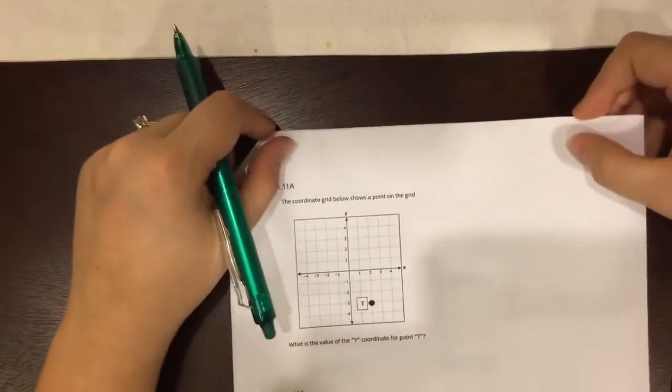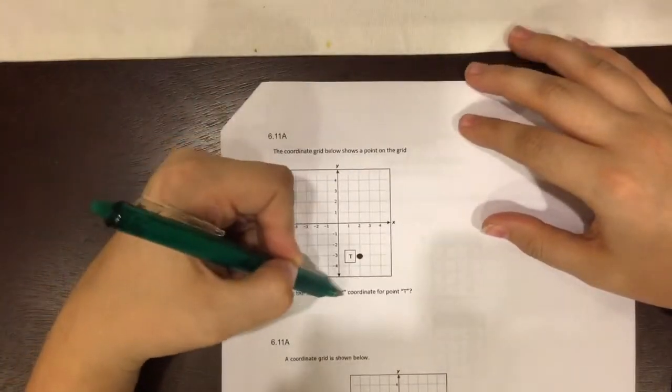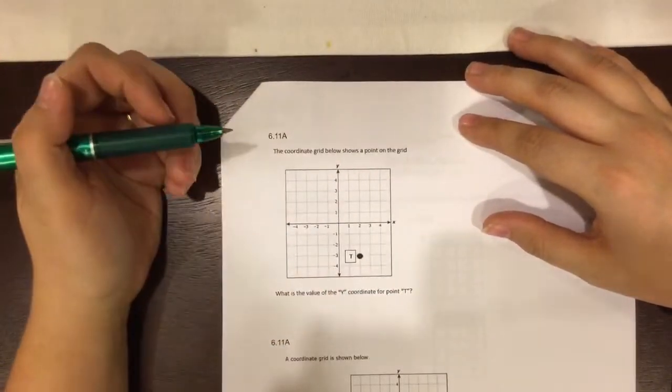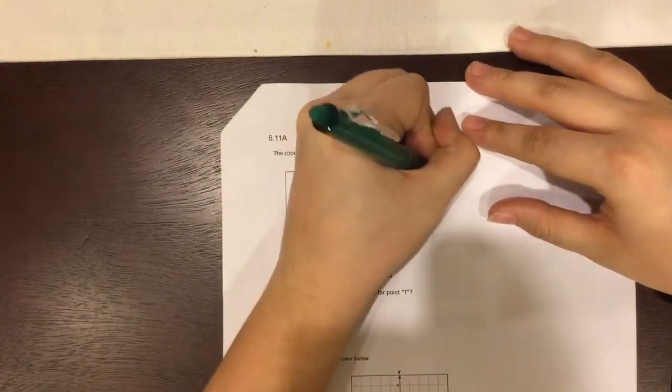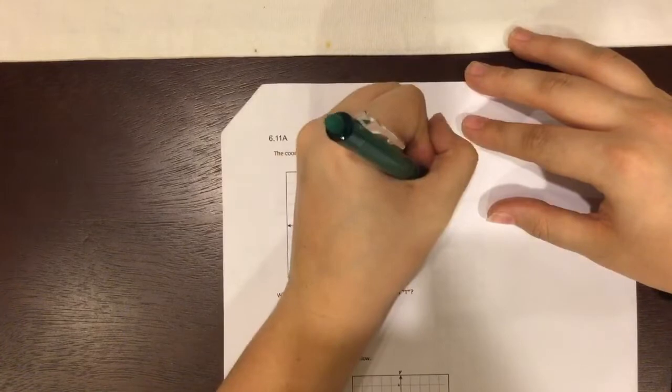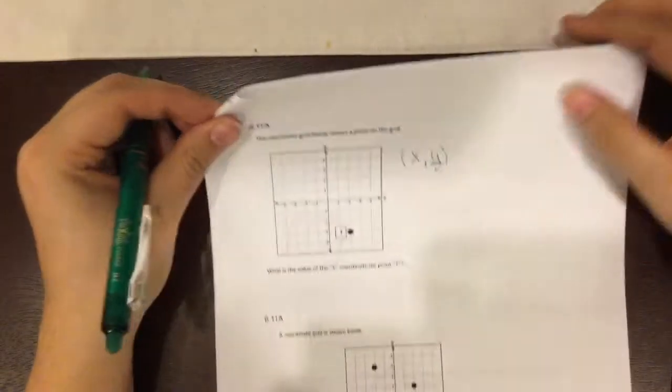All right. The coordinate grid below shows a point on the grid. What is the value of the y coordinate for point T? So every coordinate pair has an x value and a y value. You need to figure out what is the y value for this point T on our grid.